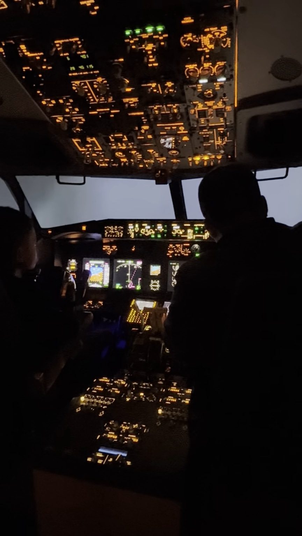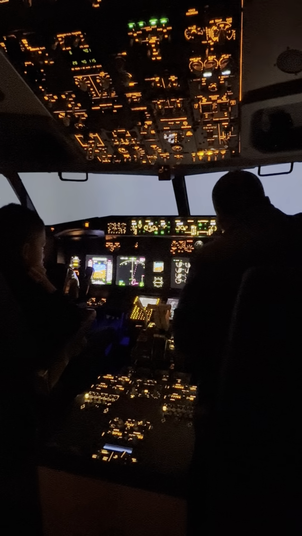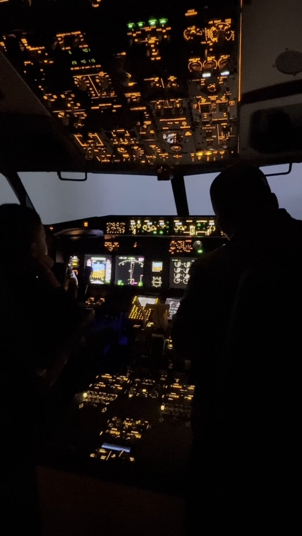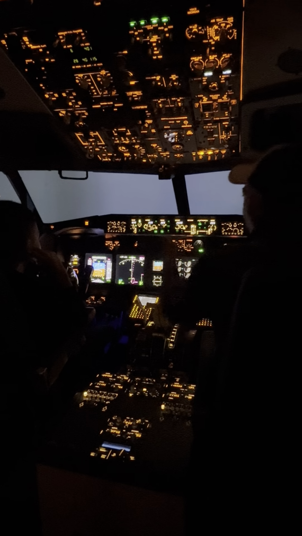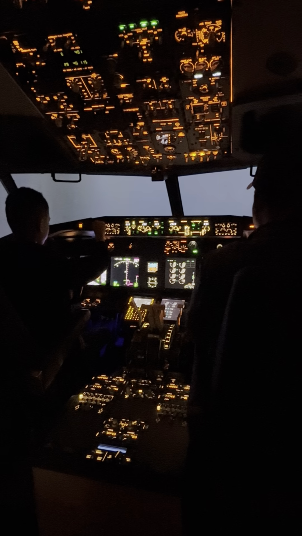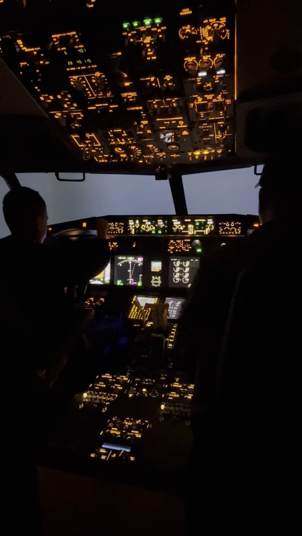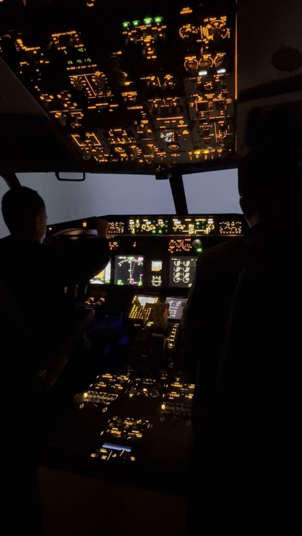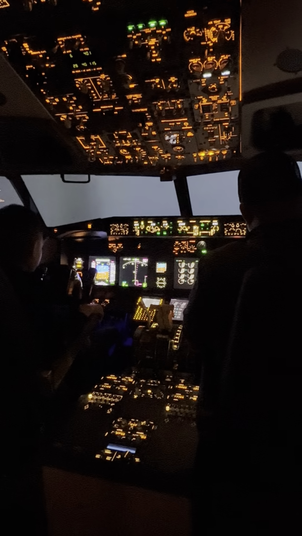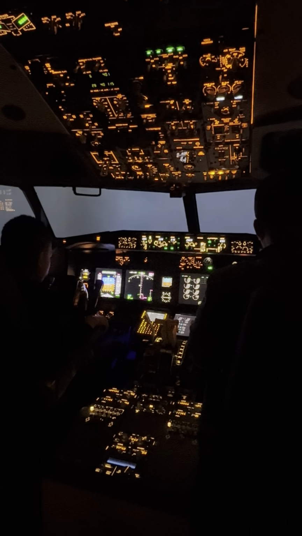ILS decision altitude is going to be 217. So I'm going to put 217 in here. You see where it says radio in green? I'm going to turn this knob until it says 217. Okay, turn that knob till it says 217 where it says 322. Okay, perfect. And we're going down to 2,000 feet.